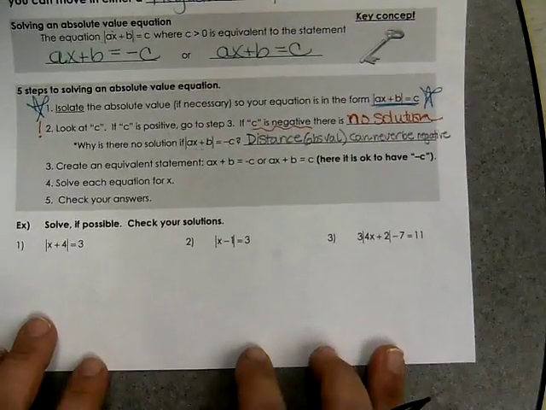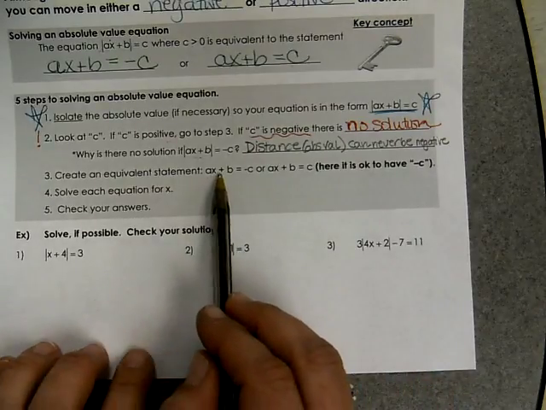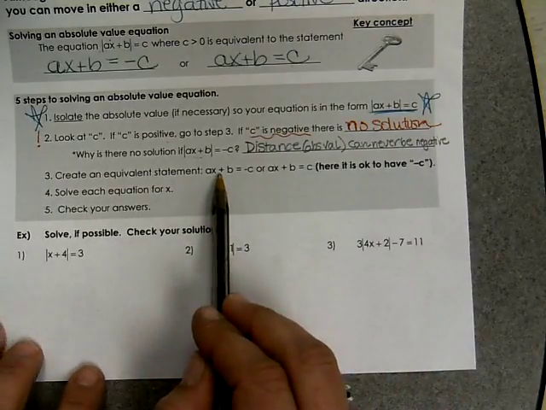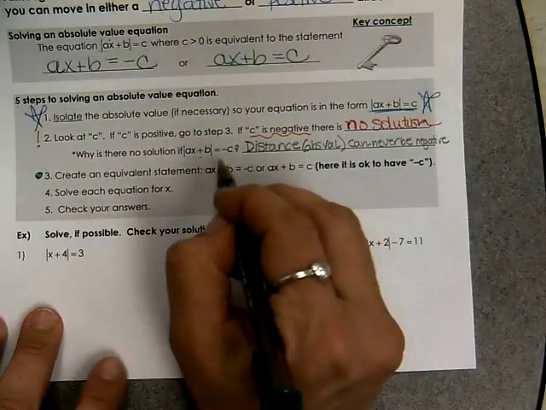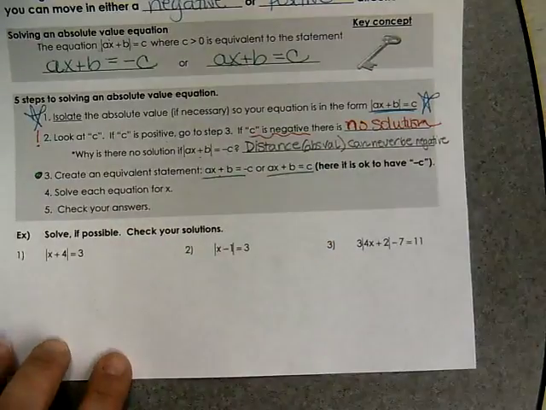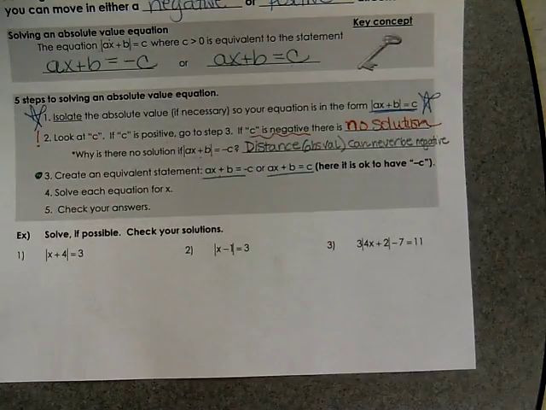Well, let's say that we're able to continue. The next thing we'll do is create an equivalent statement. And so this is where we're going to rewrite as two equations. Then we'll solve each equation for x and check our answers.